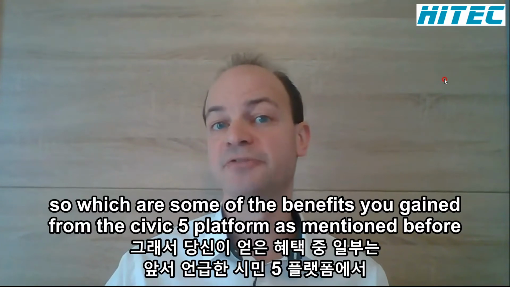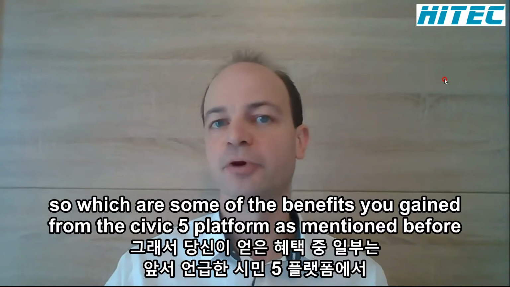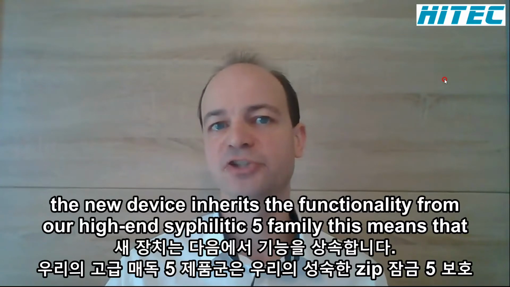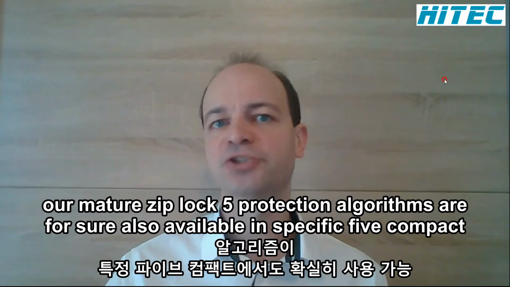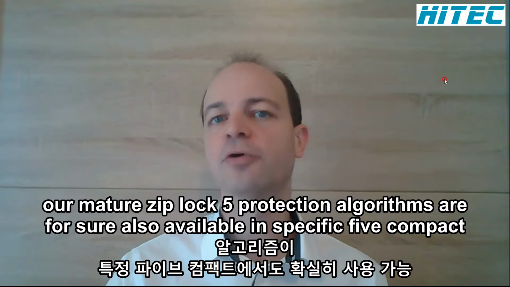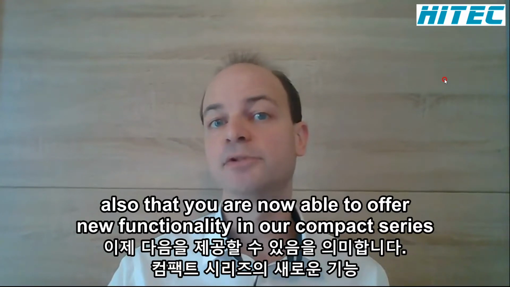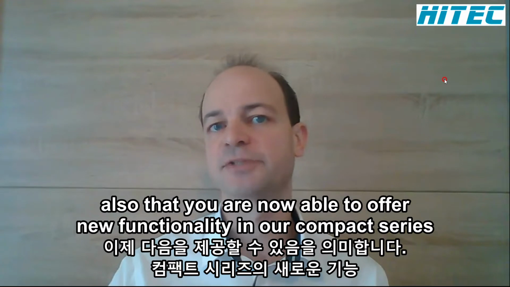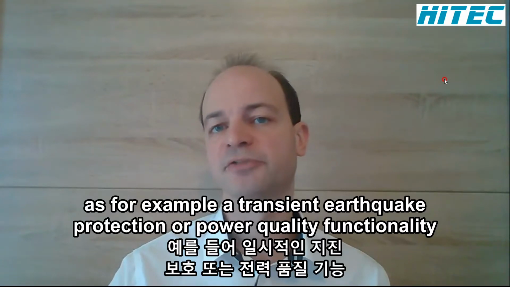So which are some of the benefits you gain from the SIPROTEC 5 platform? As mentioned before, the new device inherits the functionality from our high-end SIPROTEC 5 family. This means that our mature SIPROTEC 5 protection algorithms are for sure also available in SIPROTEC 5 Compact. Building on the SIPROTEC 5 platform also means that we are now able to offer new functionality in our Compact series, for example, transient earth fault protection or power quality functionality.